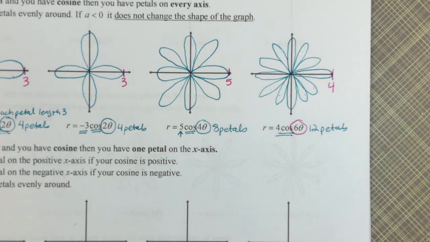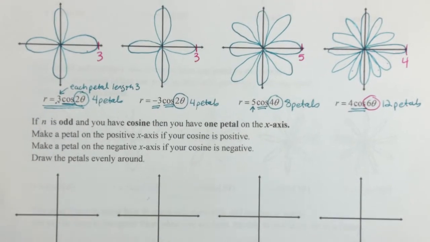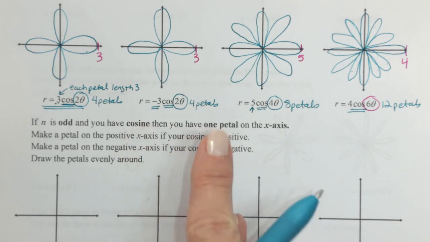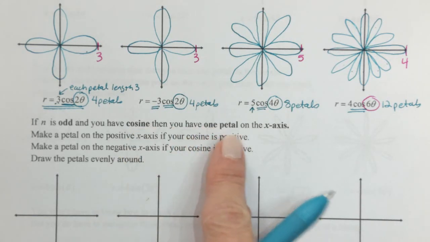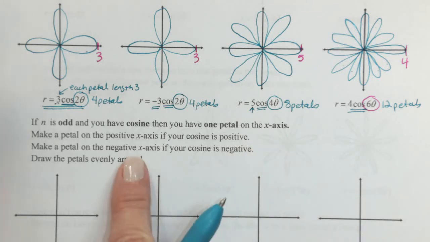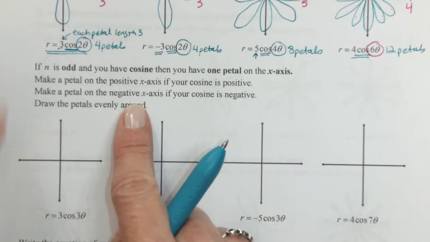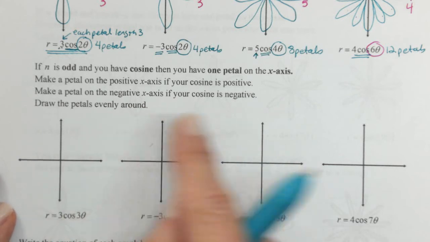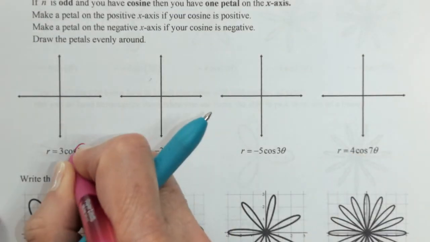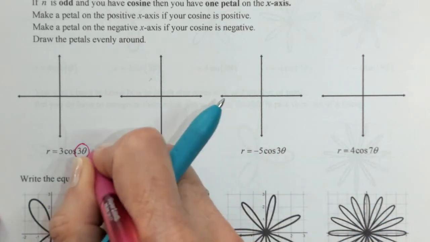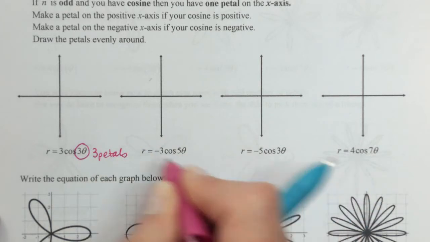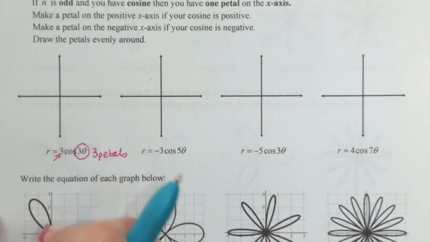Now, we do notice, if n is odd, and you have a cosine, then you have 1 petal and 1 petal only on the x-axis. Go ahead and make your petal. Draw your first petal and then distribute the other ones around. So for this one, if n is odd, we have that many petals, so 3 petals. Each petal has length 3 in this case.